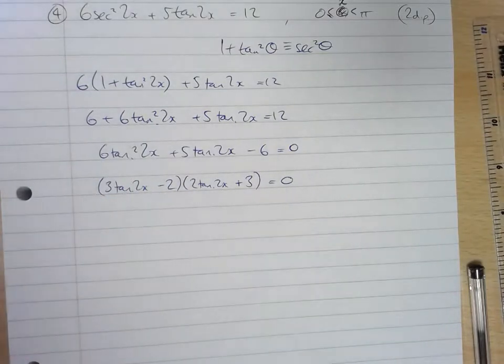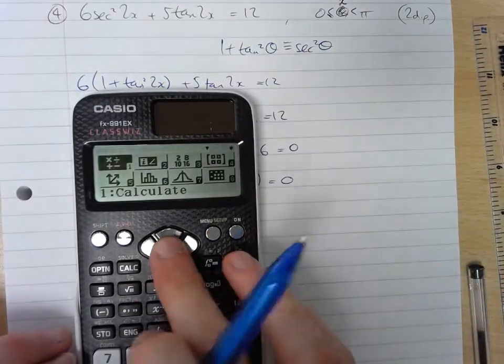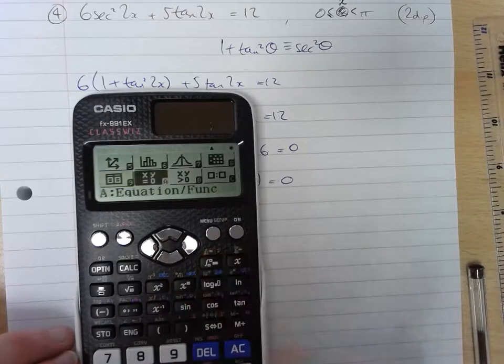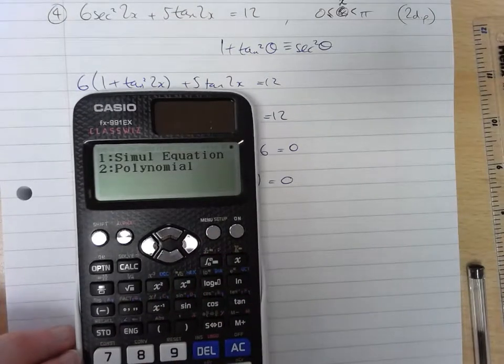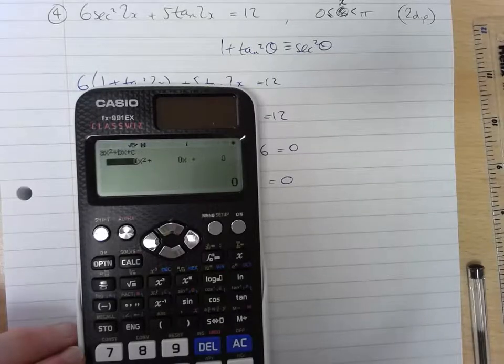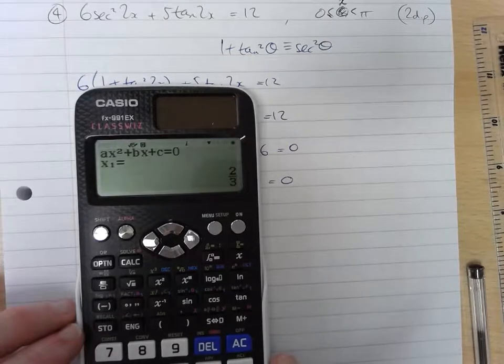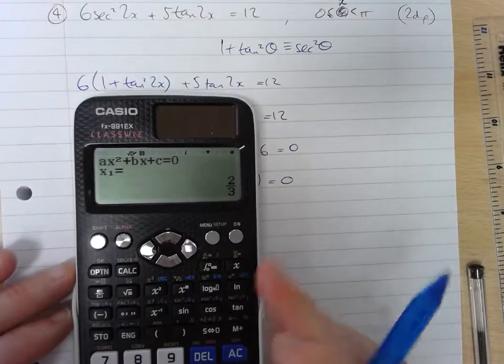Or of course you can get out your calculator, go to the equation editor, option A there, this is a polynomial, degree 2 because it's a quadratic, put in your coefficients, so 6, 5 and negative 6, and the first solution should be 2/3.